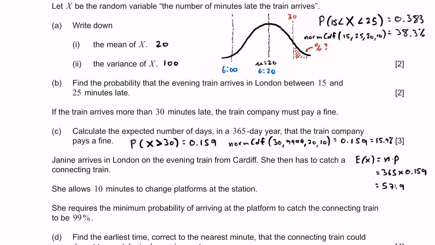In terms of the number of days that it arrives late, it would need to arrive late on 1, 2, 3, 4, 5, 6, 7, 8, 9, 10 days. So you might be inclined to write 58, and the mark scheme actually accepts both. You could write 57.9 or 58 here. For an expected value, however, you can always write the decimal. So 57.9 is fine.